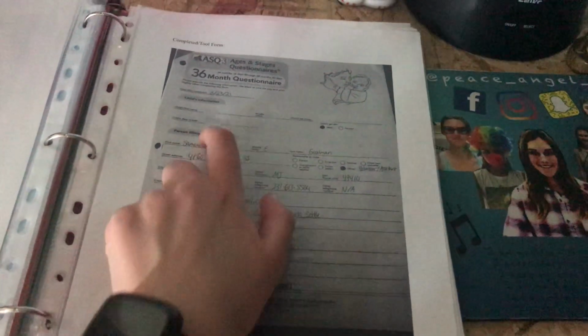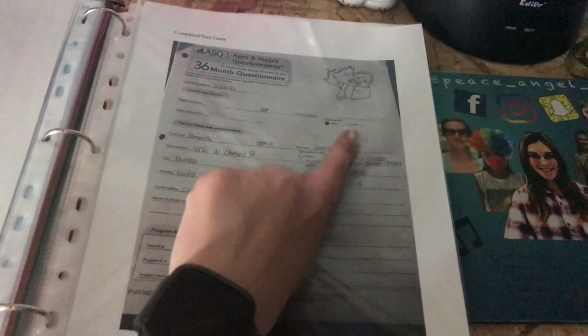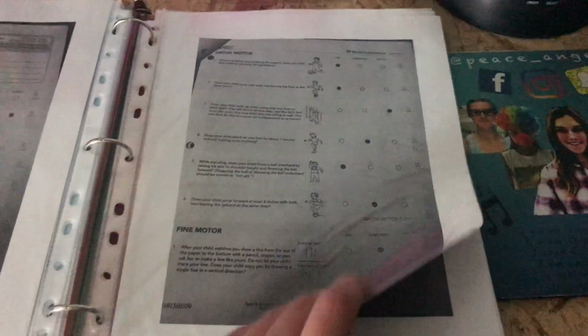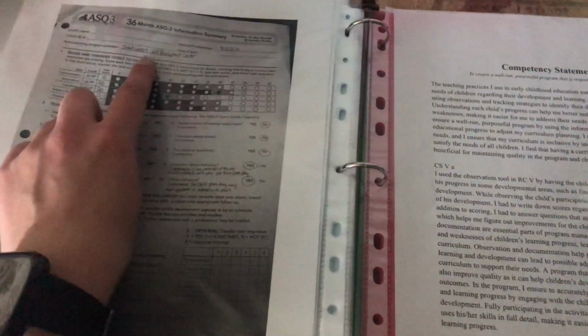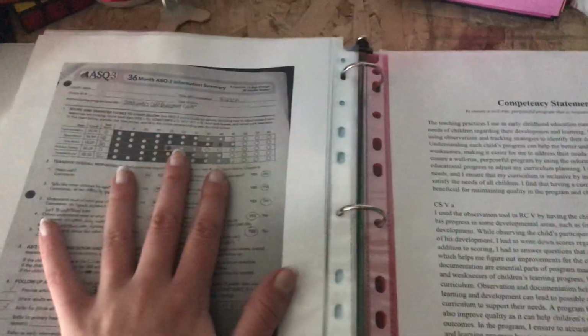I didn't include the child's name, so I just filled out the information, and I did practice, and it was a good experience. This is a good way to track children's development. And here I didn't incorporate the child's name either. I blocked it off. So there's my completed tool form I would use if I was a teacher.